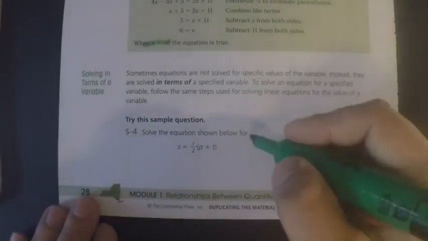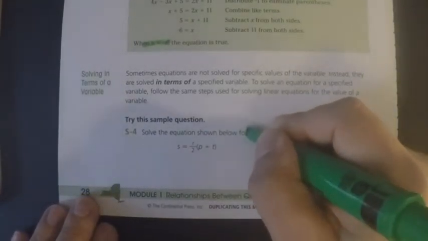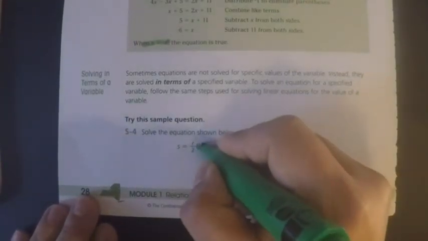So to solve an equation for a specified variable, follow the same steps used for solving linear equations for the value of a variable. So this one here says that we want to solve the equation shown below for p. If we want to solve for p, what that means is we want to get p all by itself. So p equals, and then we're going to have an expression that still has s's and r's and t's in it as well.